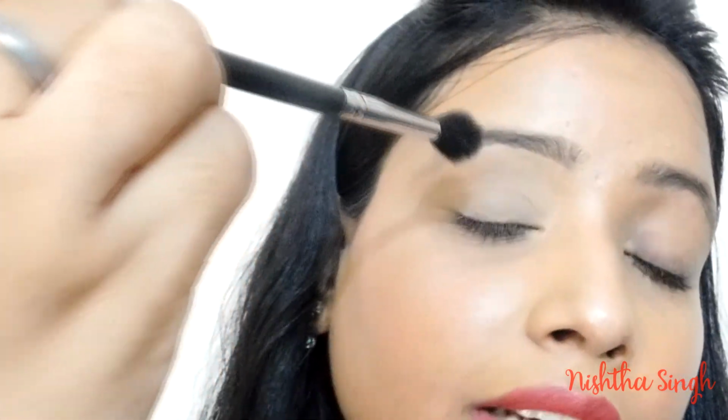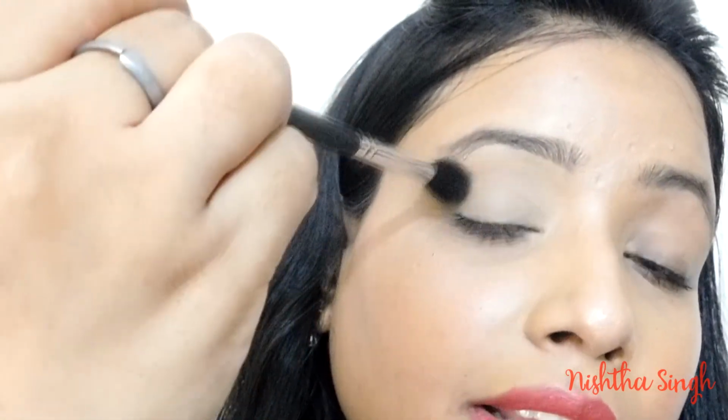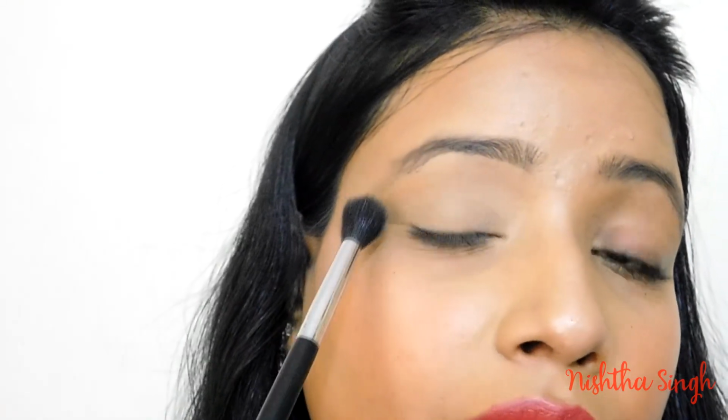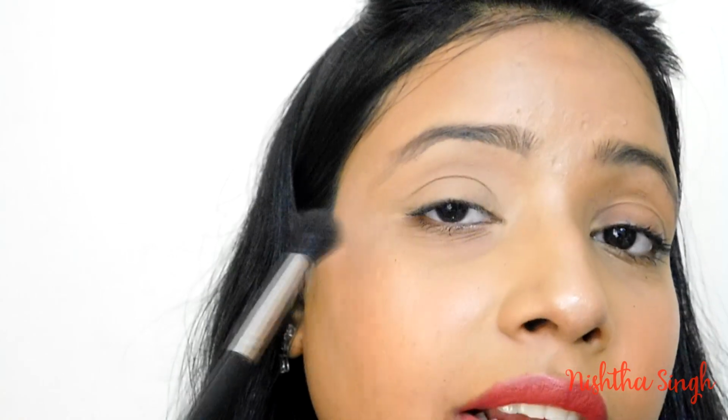You need to go right straight into your crease area for application. You should not do it like this or like this, because then the eyeshadow colors will go all over the place and it will not be concentrated in the place where you want it.